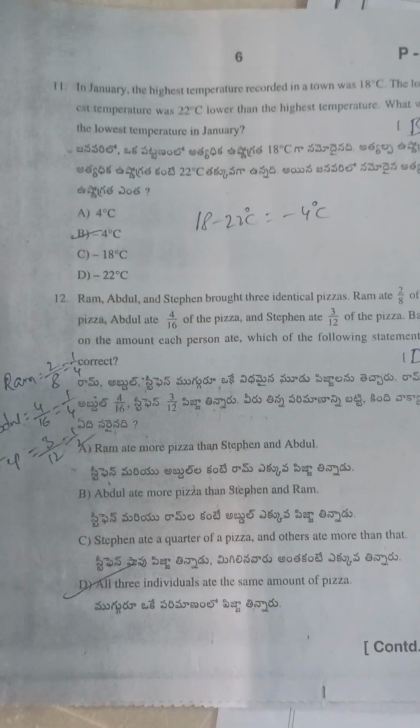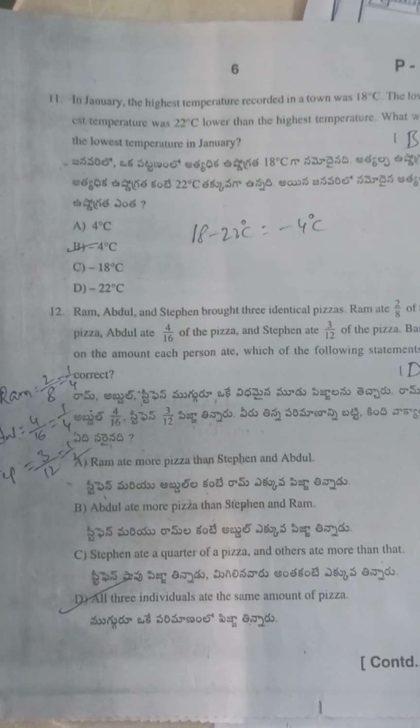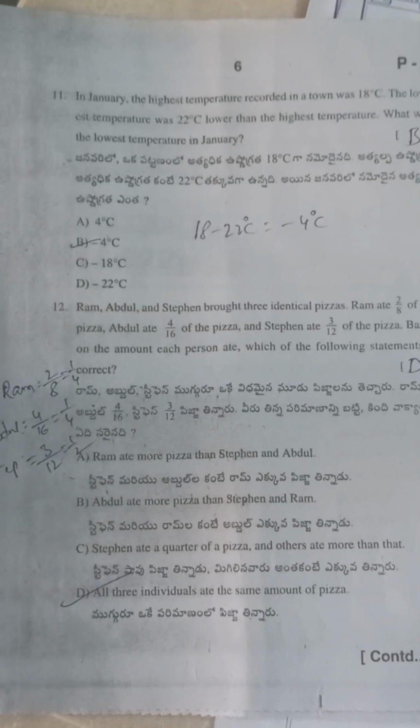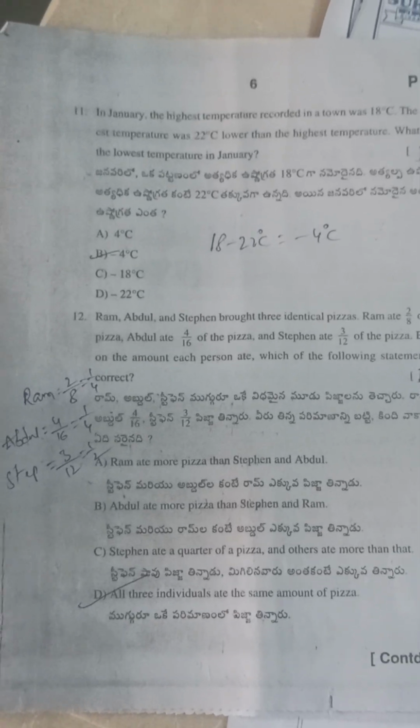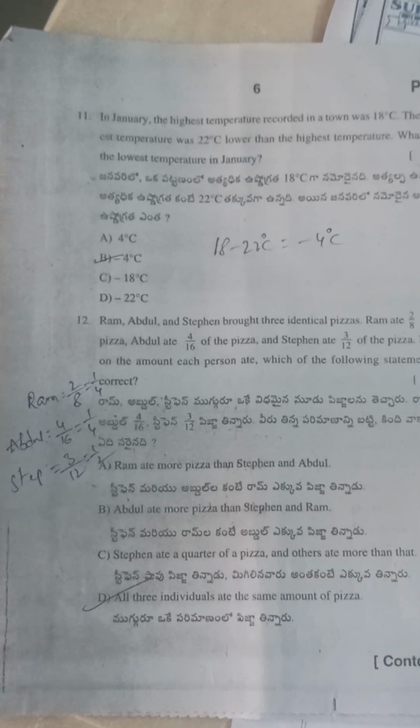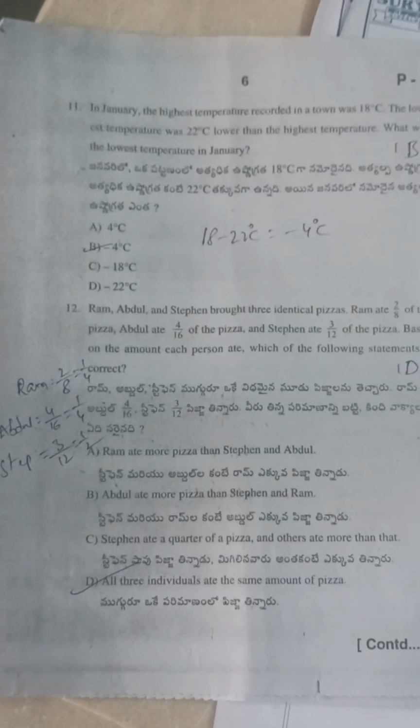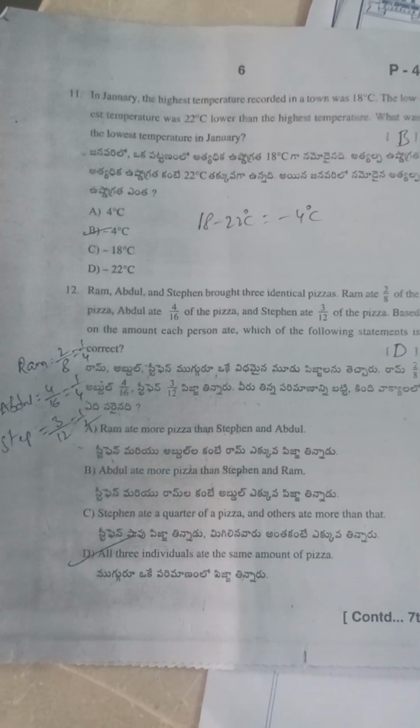Next, the 11th one. In January, the highest temperature recorded in a town was 18 degrees centigrade. The lowest temperature was 20 degrees centigrade lower than the highest temperature. What was the lowest temperature in January? It is minus 2 degrees centigrade. So what's the option? B.